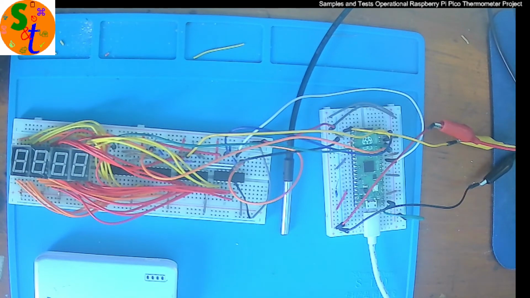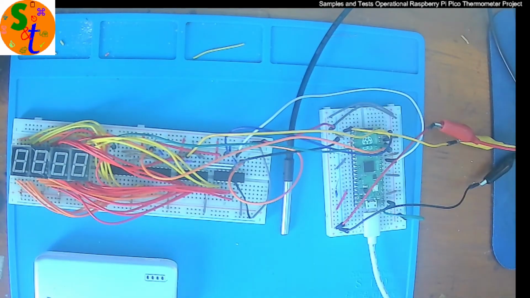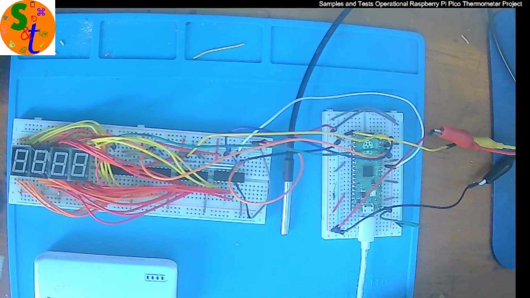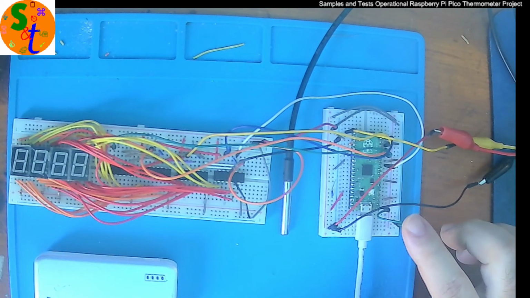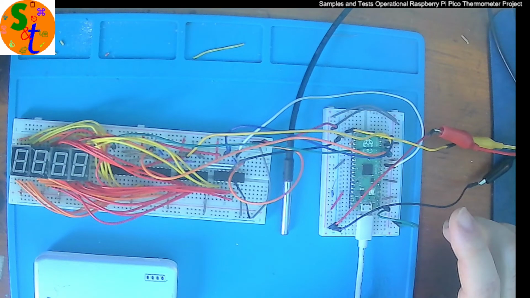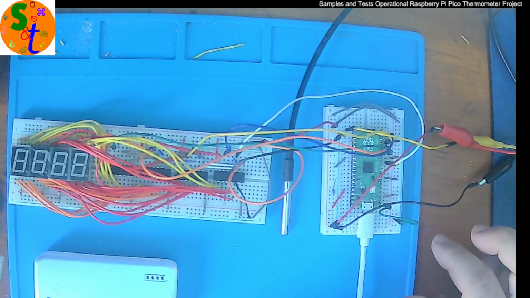And so this is very temperamental. Anytime I move it around, it has issues. Wires touch, wires disconnect. So it's good for prototyping. As you can see here, I still have that lead for the pin to reset it, but it's no longer in the code.